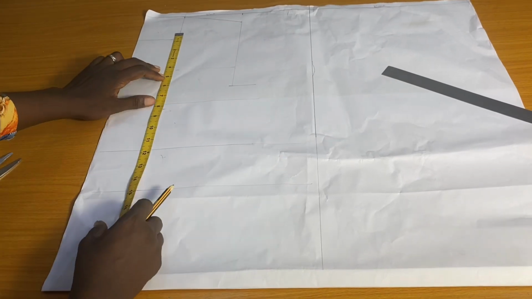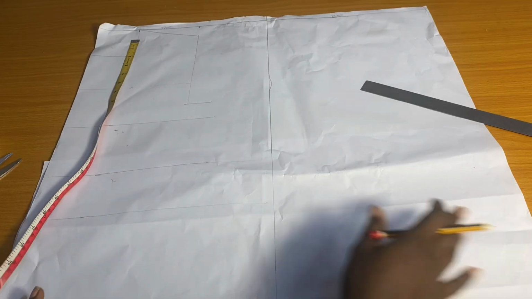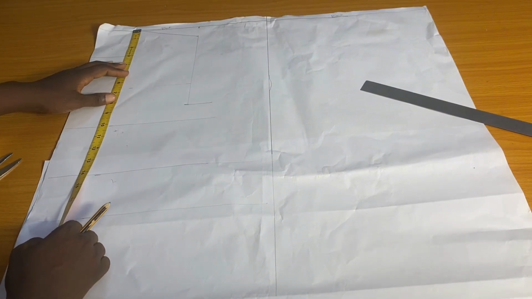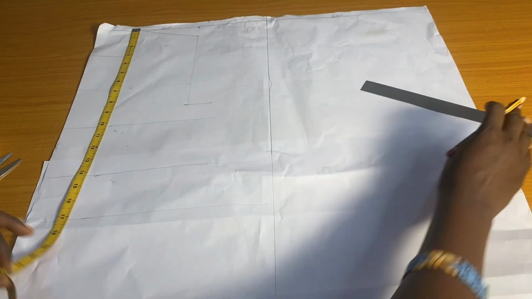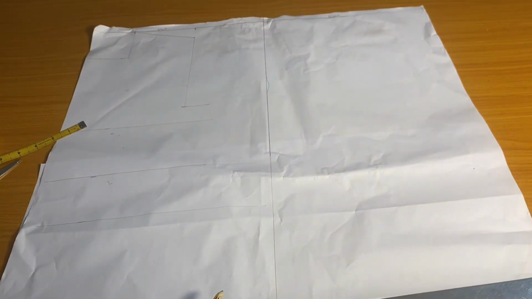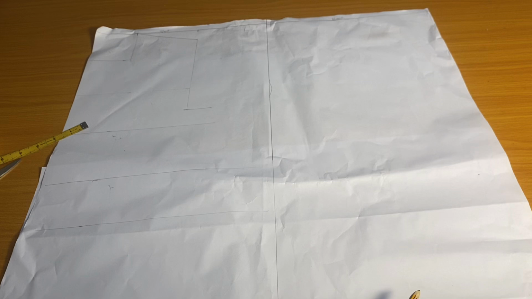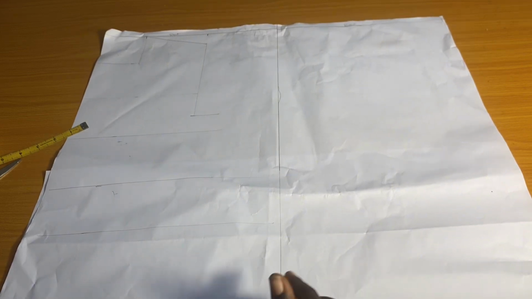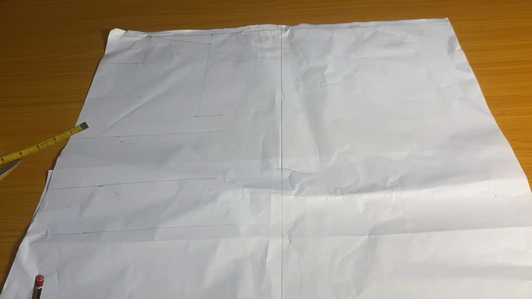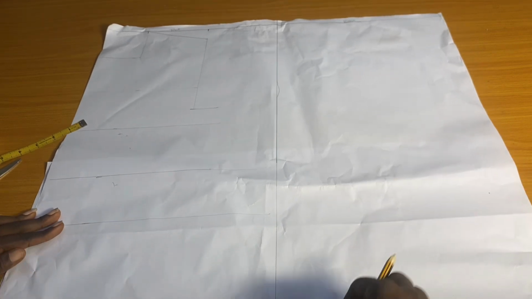So the length of my top is going to be 23. So I'll go ahead and mark the 23. Now that's for the front.